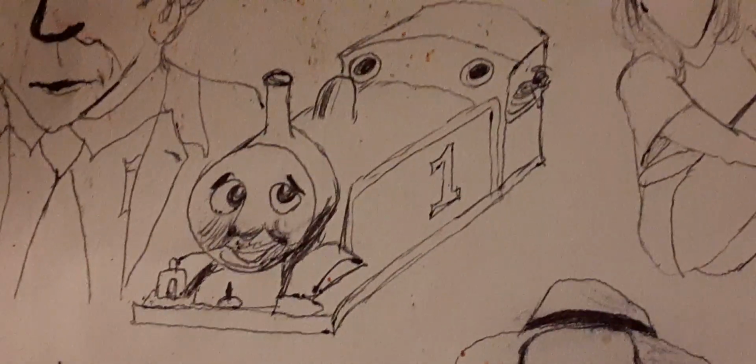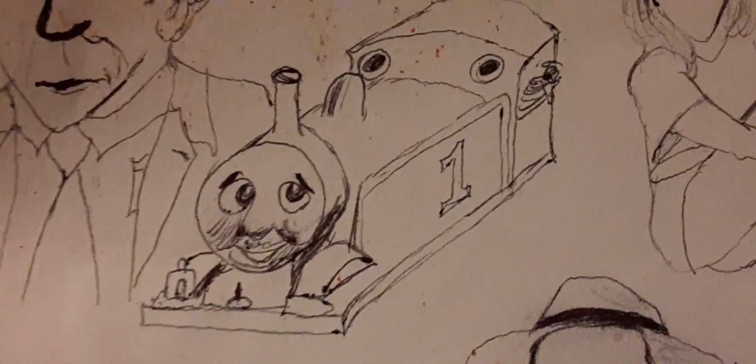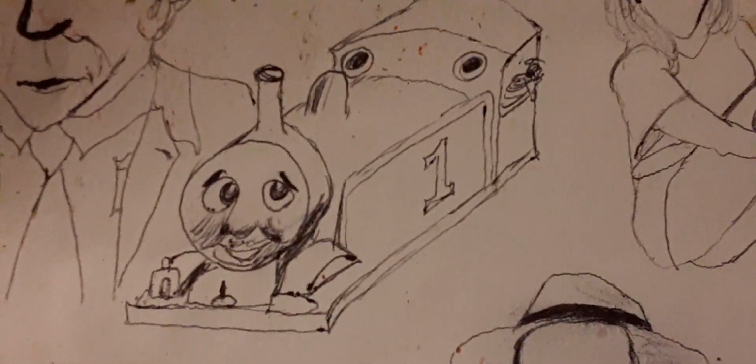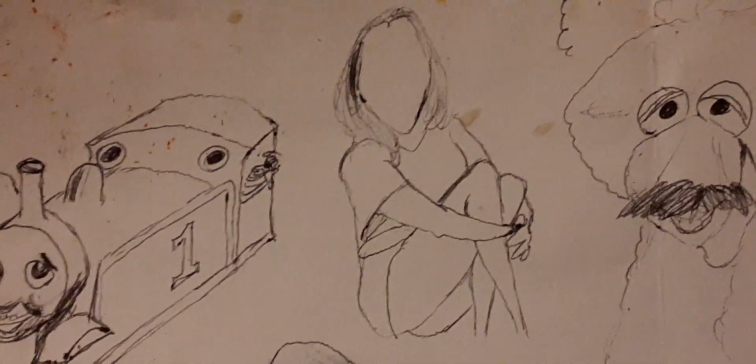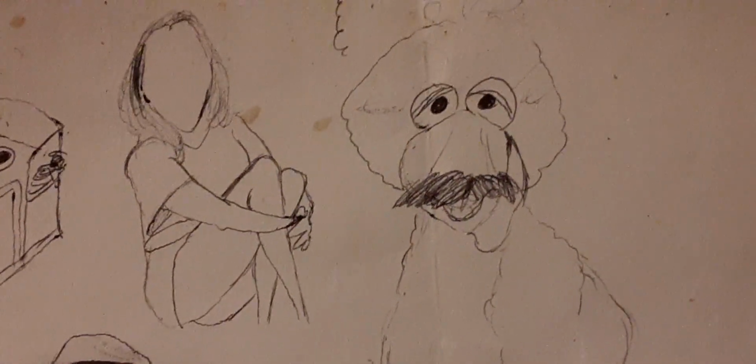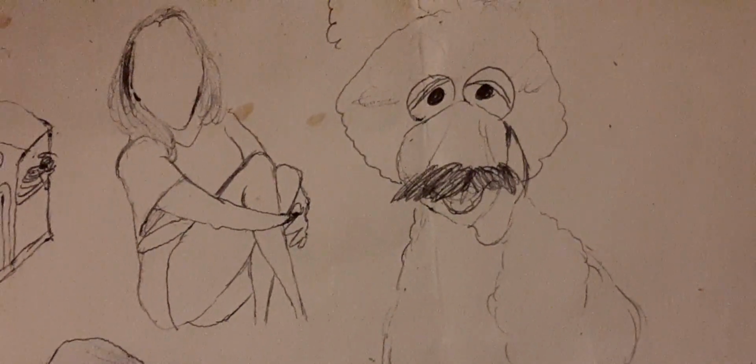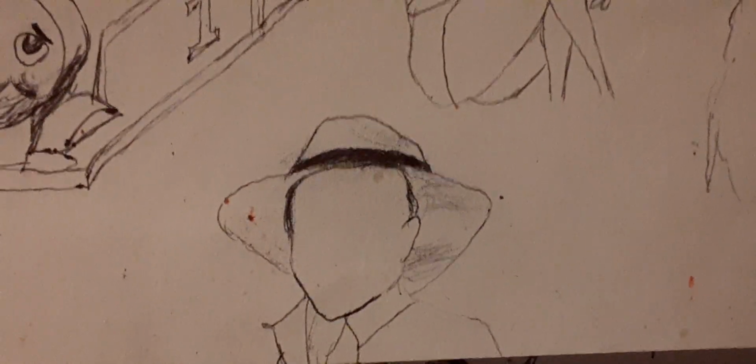Like there's Columbo. Columbo, that's Thomas the Tank Engine. That's from one of my favorite Thomas stories, Thomas Gets Bumped, in Other Stories. There's a girl sitting down. Big Bird from Sesame Street wearing a fake mustache. That's from an actual episode, by the way, that aired in 1996. And that's just a man wearing a hat.